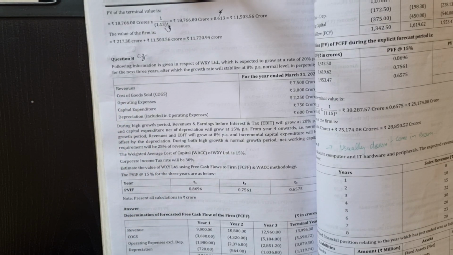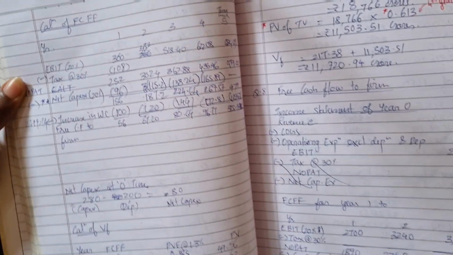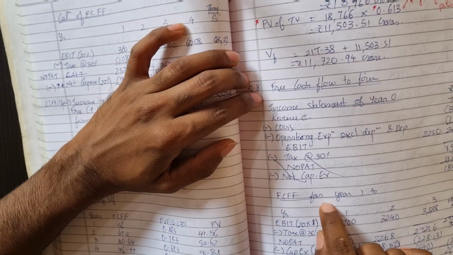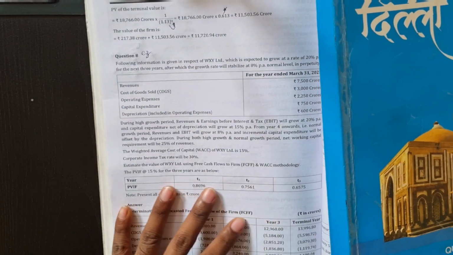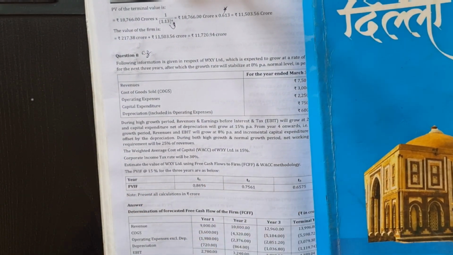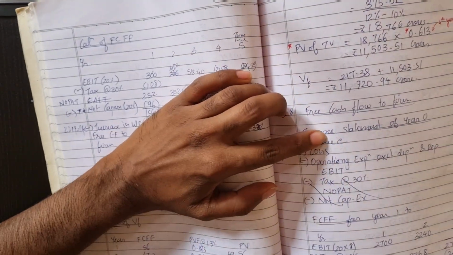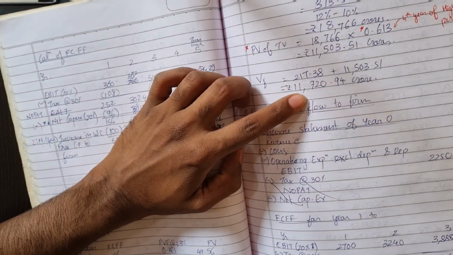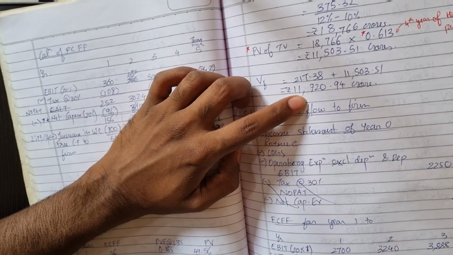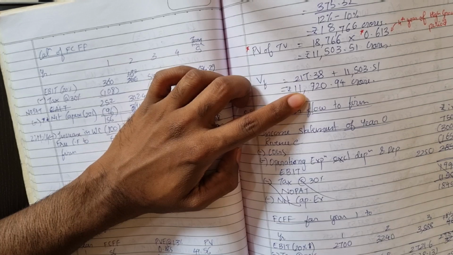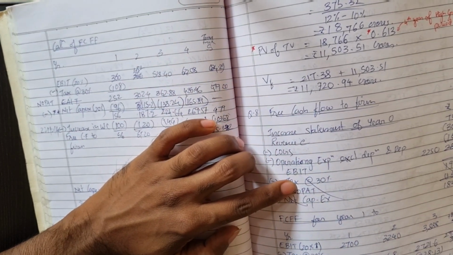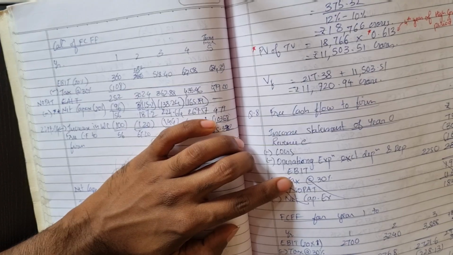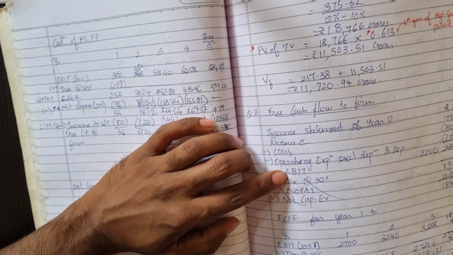Then you will get EBIT, you will take FCFF for year 1 to how many periods? It is given for 3 years. So for 3 years we'll take EBIT 1 to 3, and the 4th one will be your stabilized period, that is your terminal value. So EBIT we get. For the growth period it is 20%, and after that it is 8%. Right? Tax we'll get NOPAT. NOPAT minus your capex at 15%.